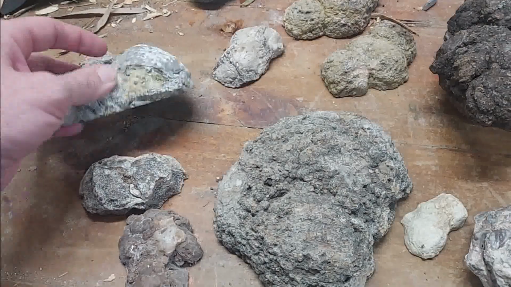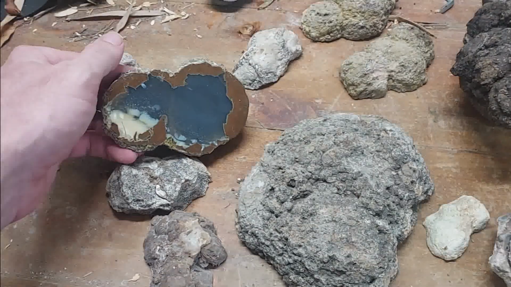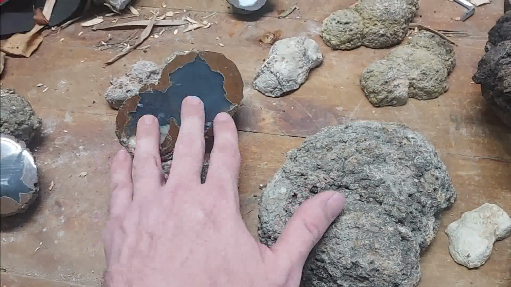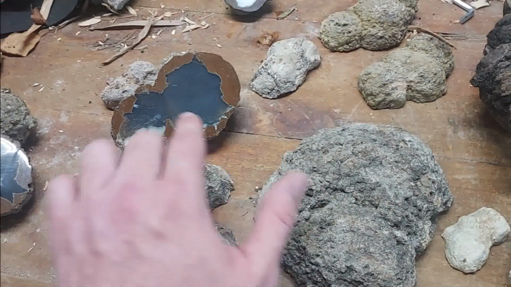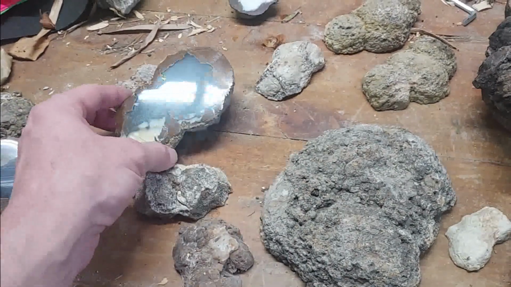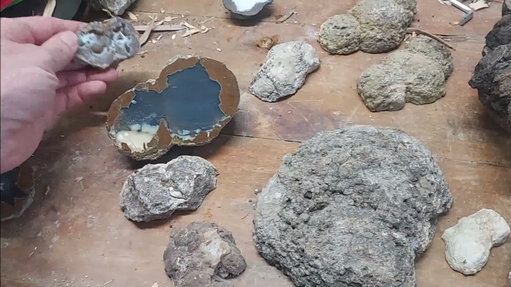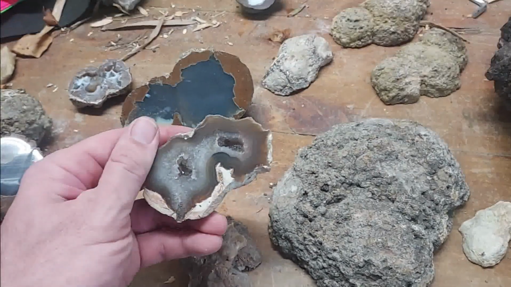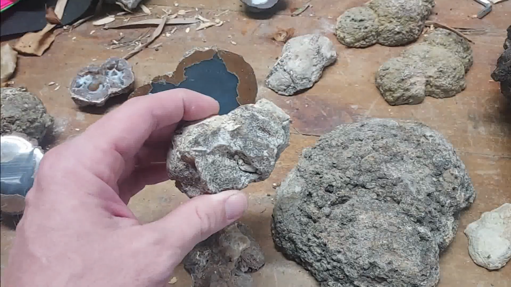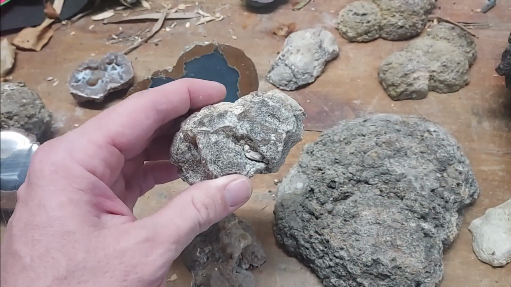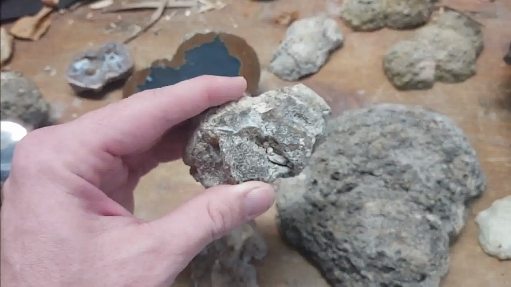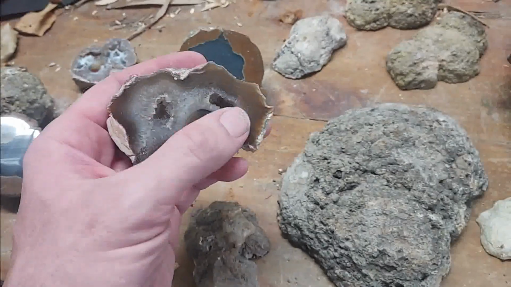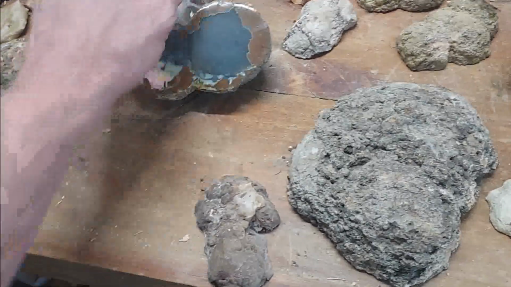So we've got double Thundereggs. There's a nice one. You get, to me, a true double. The agate in the middle is joined. Here's another example, and another example. This shows it really well on the back. Most of the rhyolite's off, so what you're looking at is the agate. You've got two very distinct centers, but they're joined in the middle.